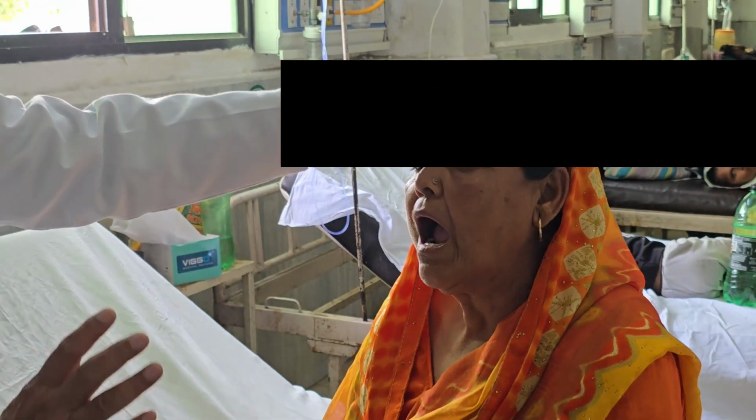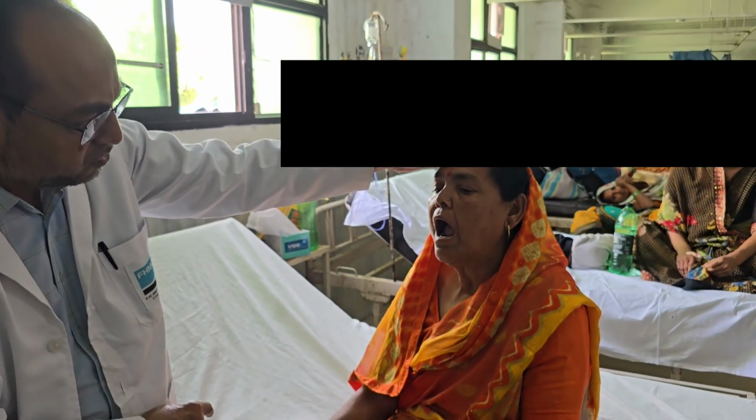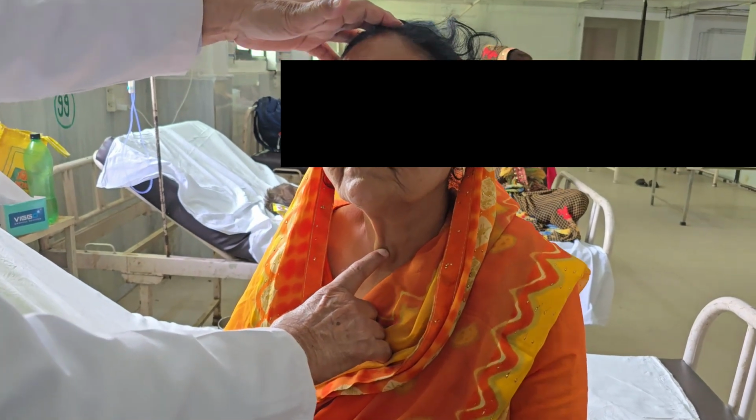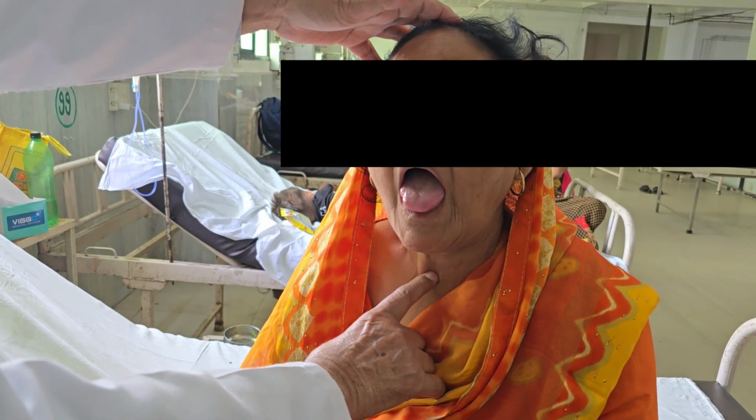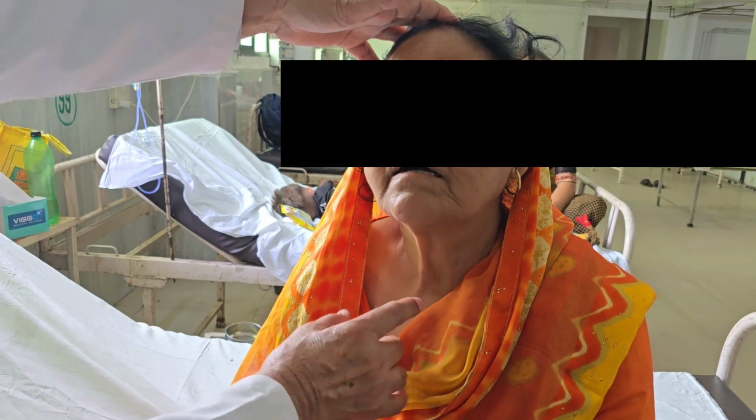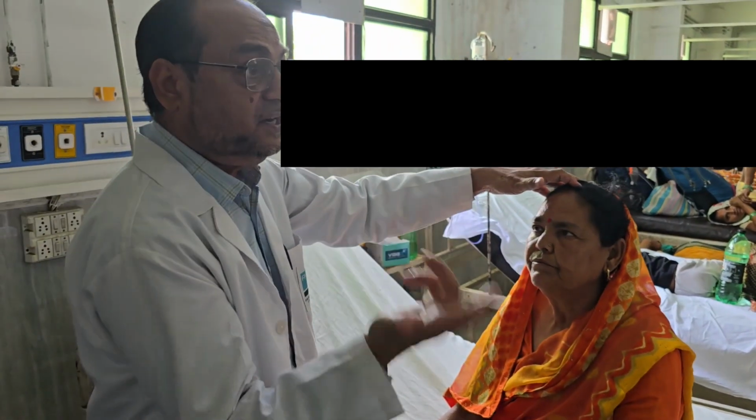So in this case, we have kept the patient's mouth open and we ask her to stick out the tongue. There is no movement in this swelling. Take the tongue in, close your mouth. Now we will try to confirm it by putting our finger over the swelling. And then again ask her to open the mouth and stick out the tongue. There is no tension on my finger. So that is another way of testing whether this swelling is moving with deglutition and with protrusion of the tongue.